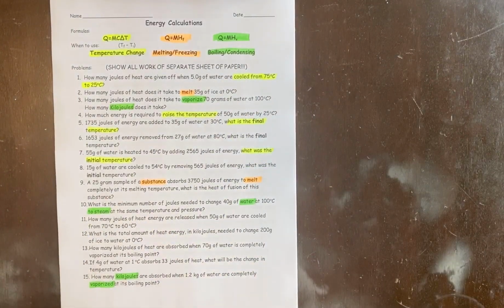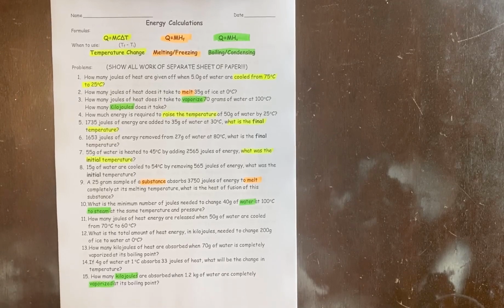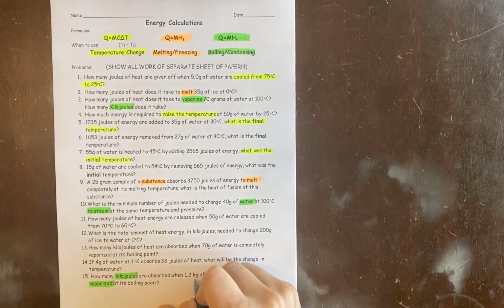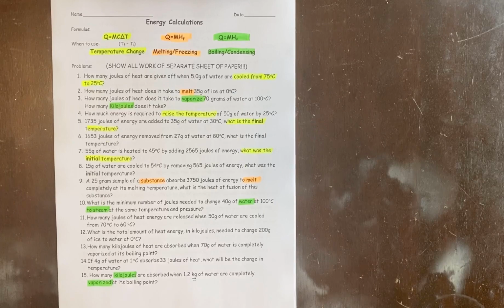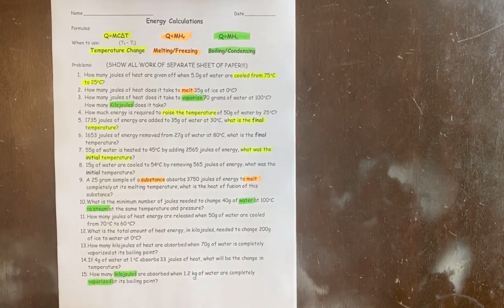And then for number 15, it says how many kilojoules are absorbed when 1.2 kilograms of water are completely vaporized. So my formula is HV again, but the thing you need to worry about in this problem is that they give you 1.2 kilograms. So before I do this problem, I'm going to have to convert kilograms to grams. And then when I get my answer, it will be in joules, and then I convert it back to kilojoules. It's an easy question, but it's all the conversions that make it harder.